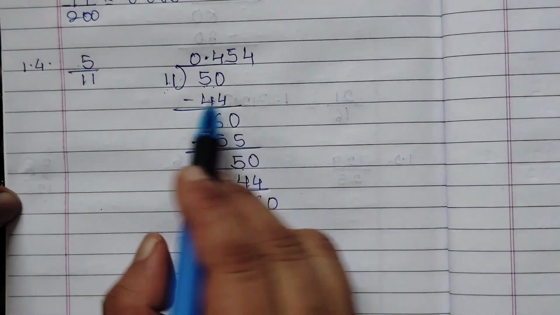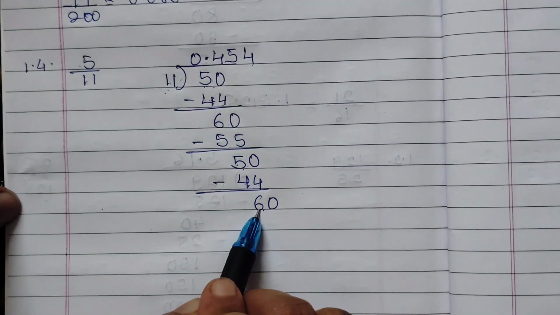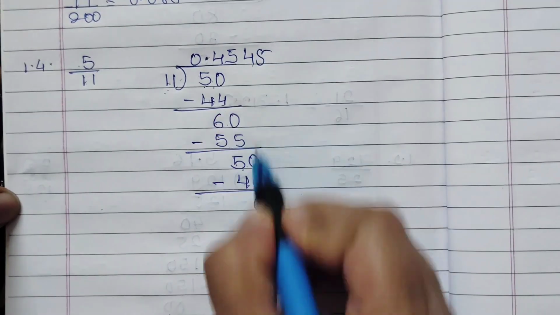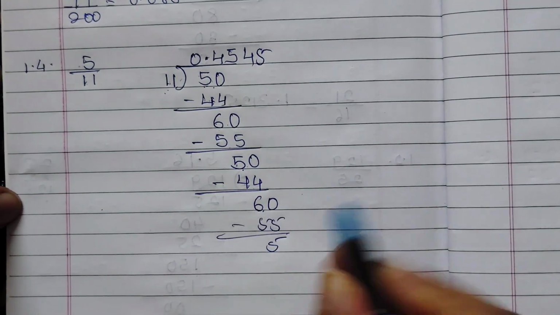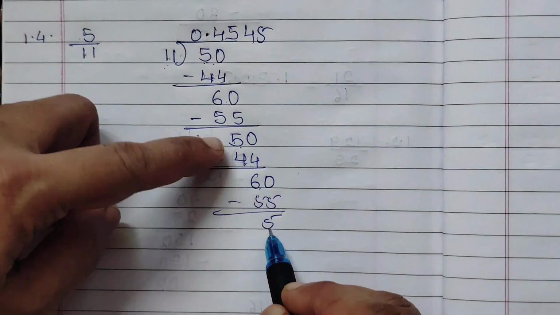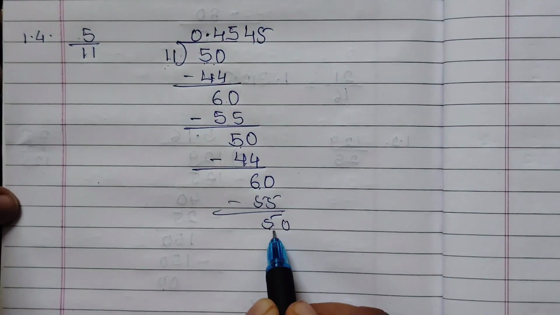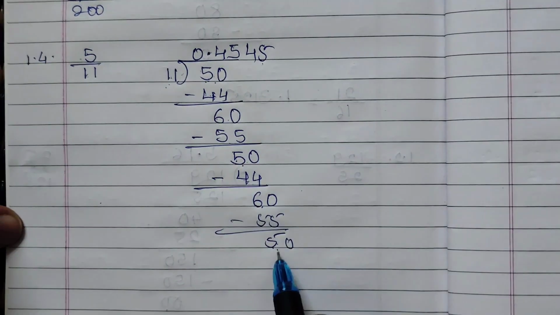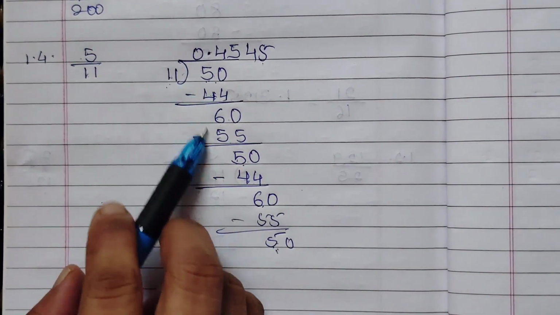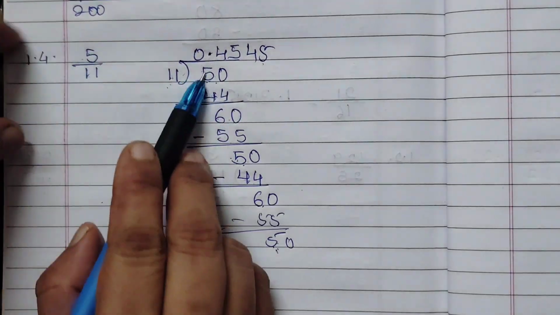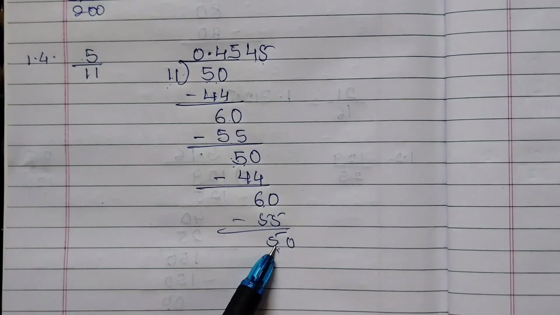Again 50 is repeated, and 60 is also repeating. If I write 11 fives are 55, again I get 5. See, it is repeating again and again. Now this answer is repeating, and I am not getting a remainder of 0. 50 repeats, then 60 repeats, again 50, again 60.